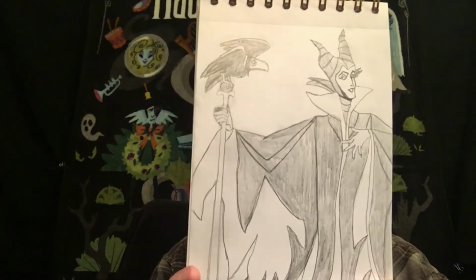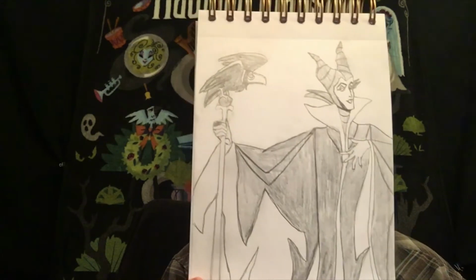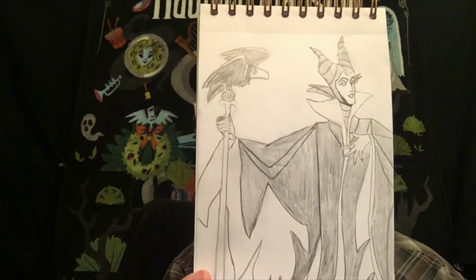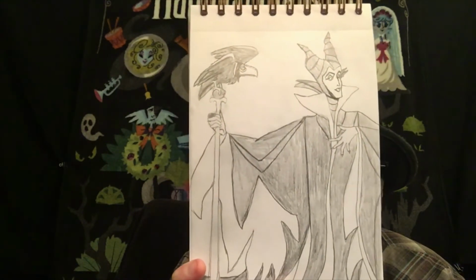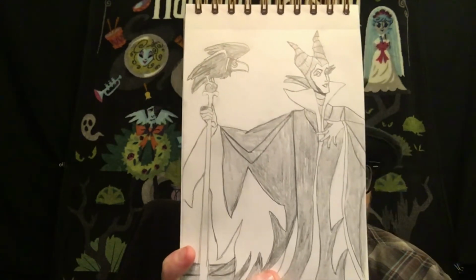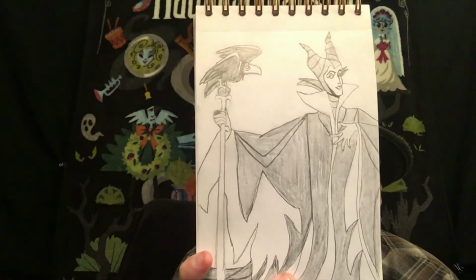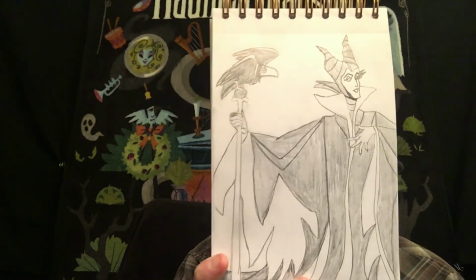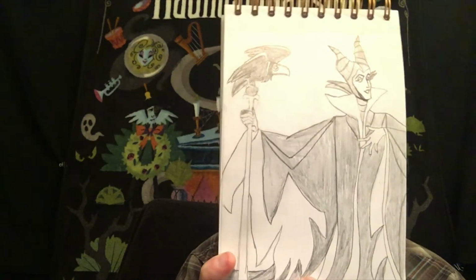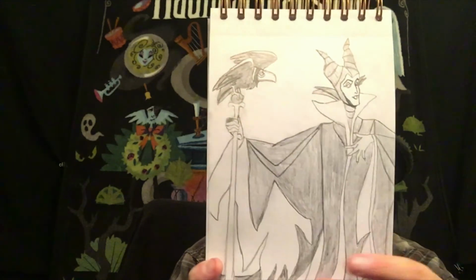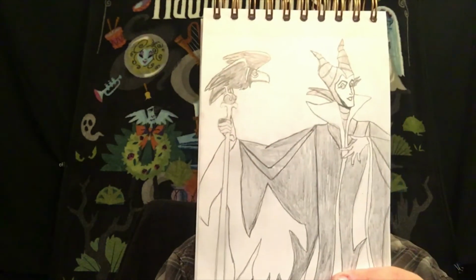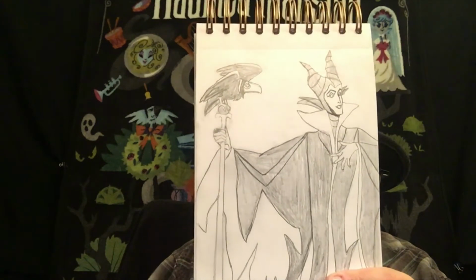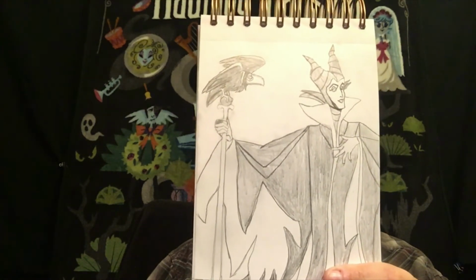In addition to being voiced by Eleanor Audley in the original film, she's voiced these days by Suzanne Blakesley. I talked about her in the Madame Leota video because she also voices the modern Madame Leota. She's sort of taken over where Eleanor Audley left off. She voices the modern Lady Tremaine and all that kind of stuff. And of course, in the live-action movies, she's portrayed by Angelina Jolie. And then also in the Descendants movies, the Disney Channel movies, she's portrayed by Kristen Chenoweth.